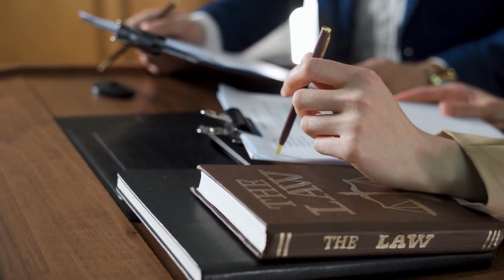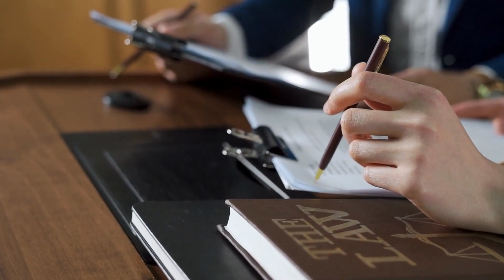Keep building that legal vocabulary. It is one of the most valuable tools you can have in business.